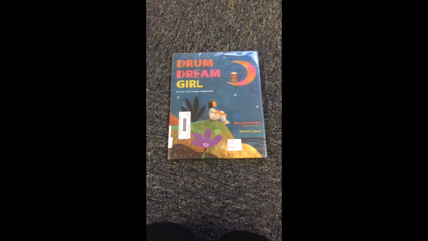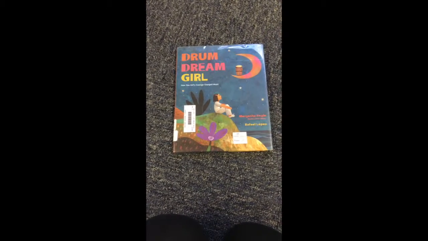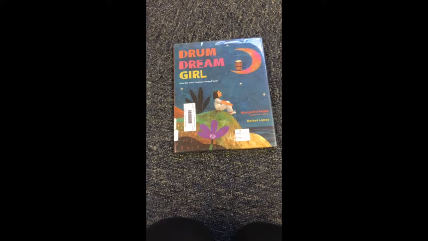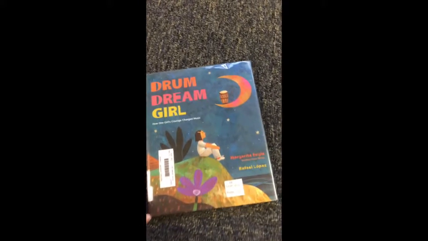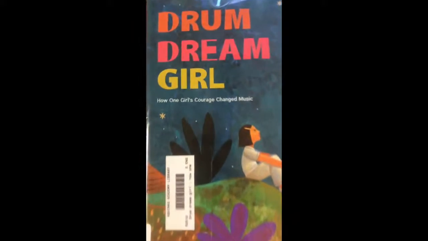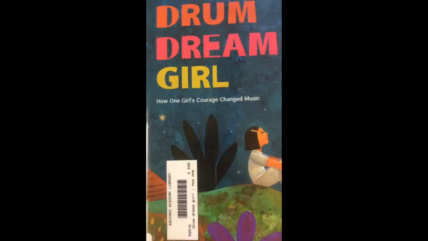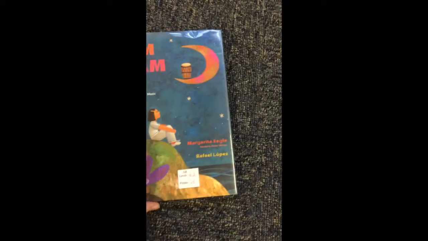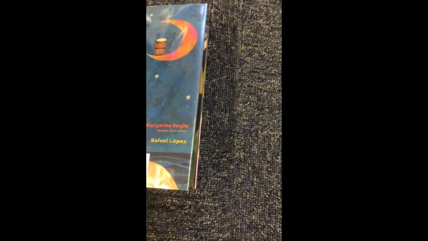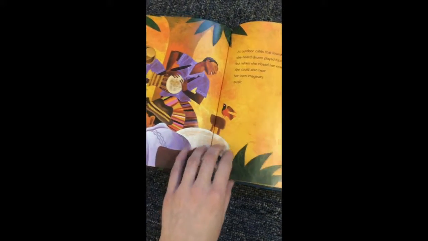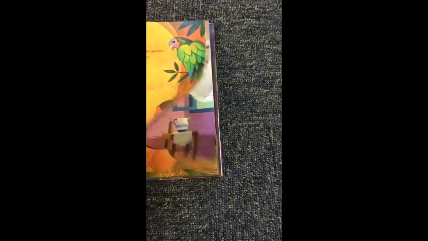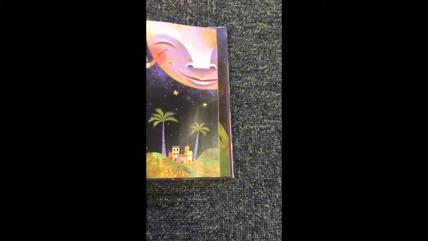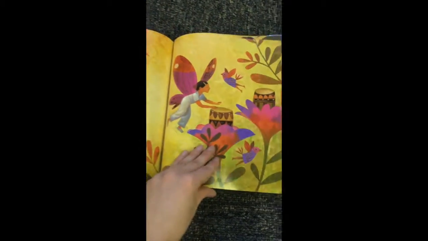This is another book that I use in my classroom when it comes to diversity. It's called Drum Dream Girl. I read this with kindergarten students. And the subtitle, How One Girl's Courage Changed Music. It's all about a girl. She loves music. She loves playing the drums. She loves to go out and listen to music. But because she is a girl, she is unable to fulfill her dream. She's not allowed to go out in public and play the drums.